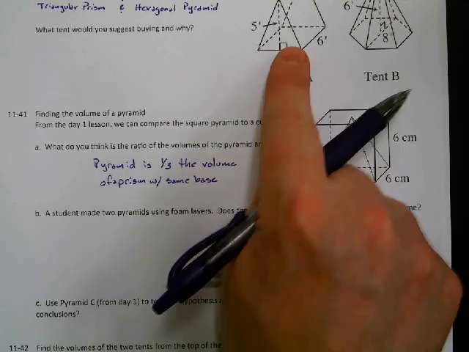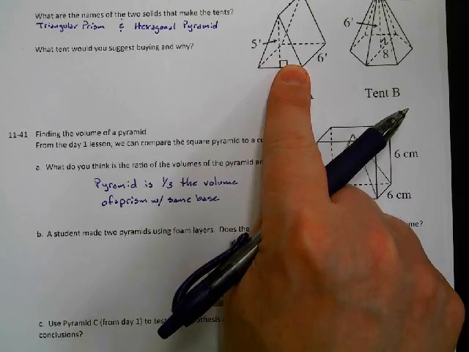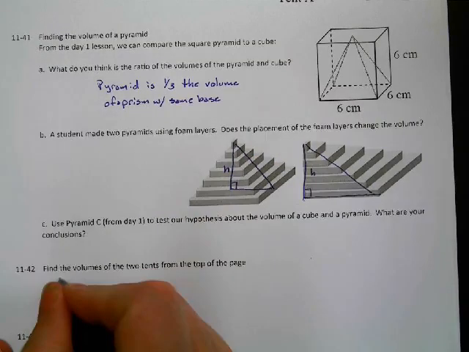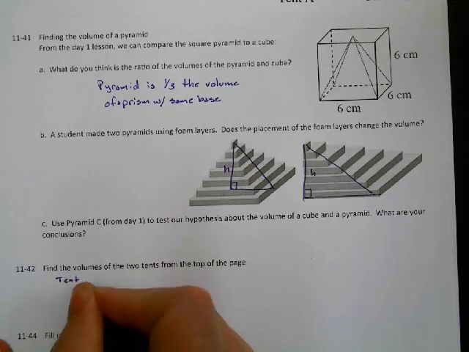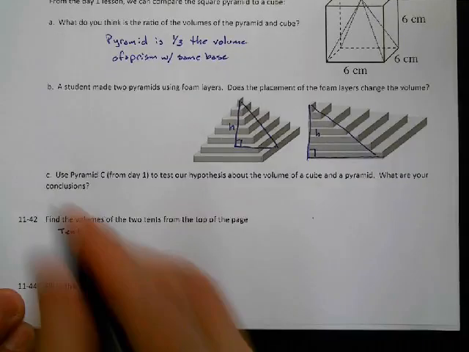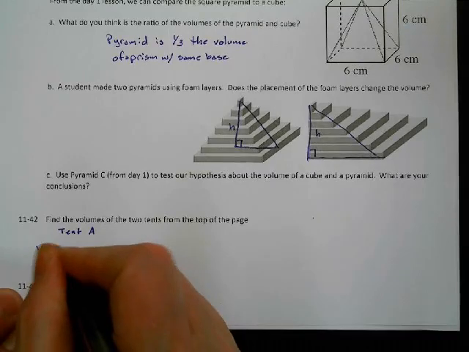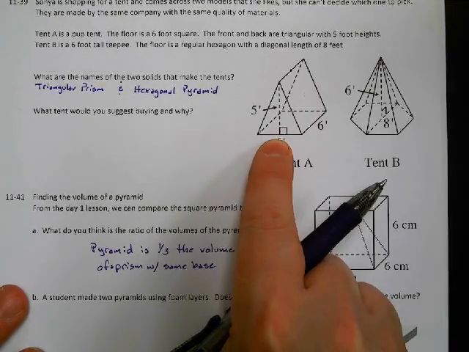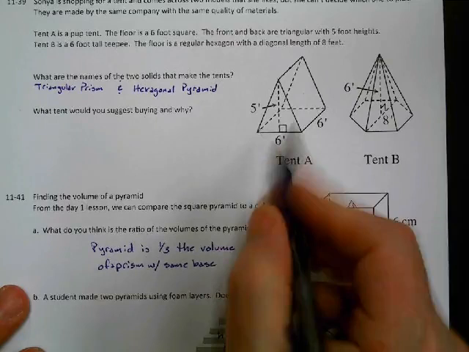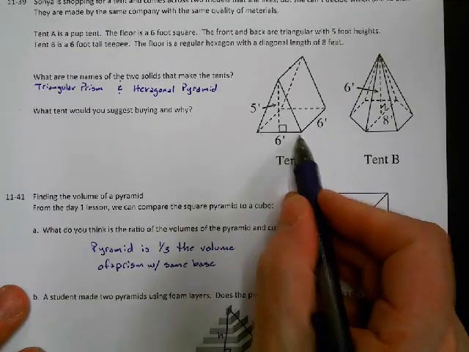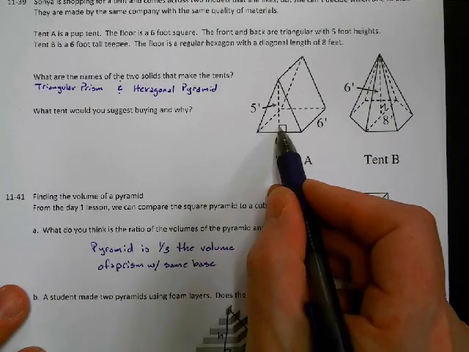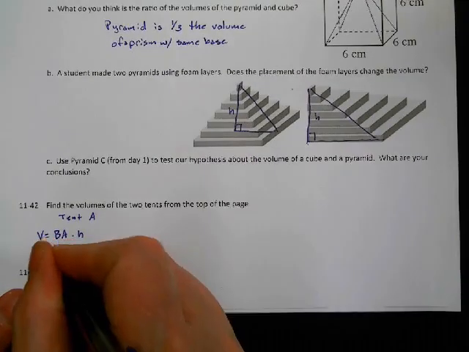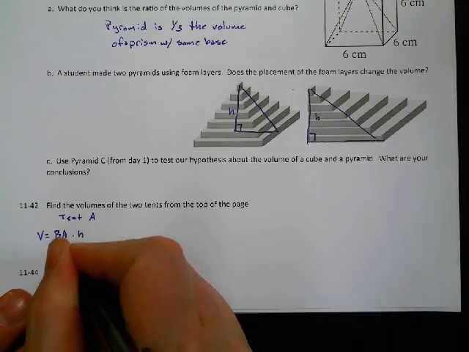Well, tent A is a prism. So the pup tent is a prism. Prisms are base area times the height. So let's look at the base. The base is a triangle. We've got a triangle here, a triangle there. The base of the triangle is 6. The height of the triangle is 5. Since it's a triangle, the base area would be 1/2 of 5 times 6.